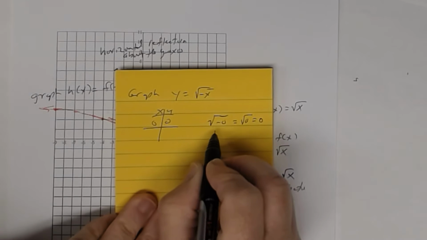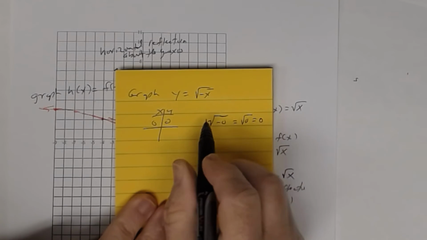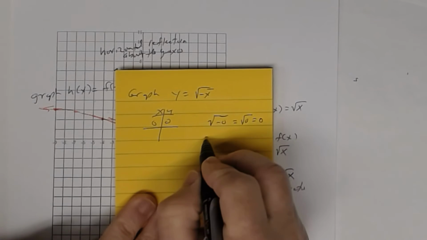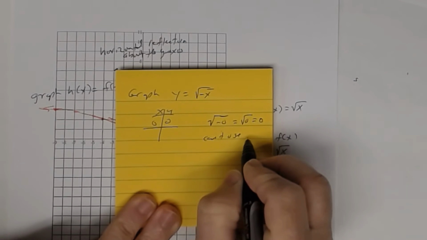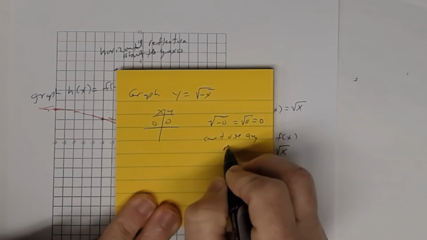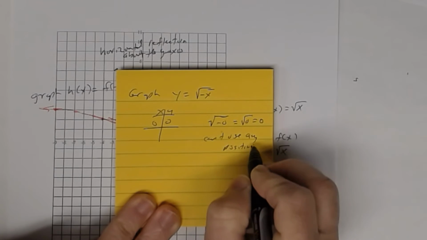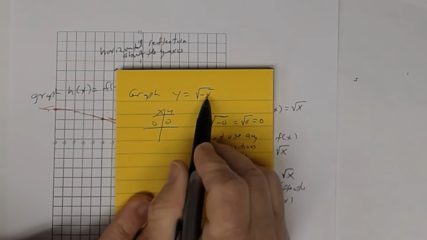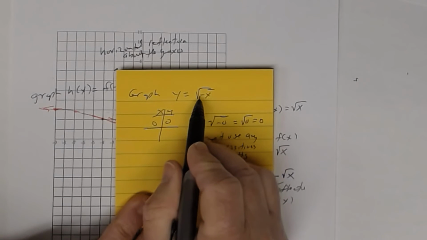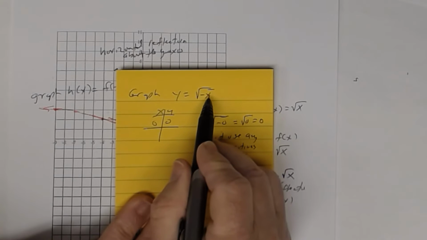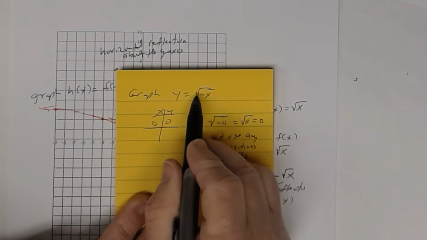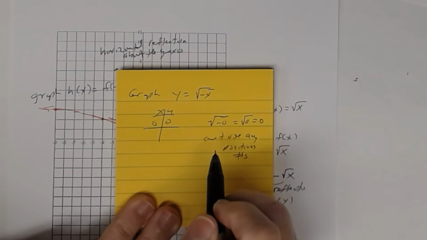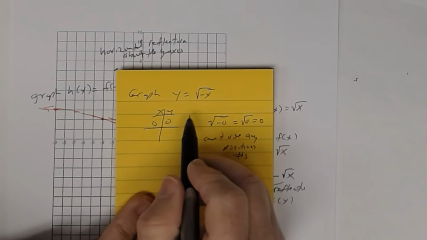But what I want you to notice is you cannot use 1. You can't use any positive numbers here, because if you use any positive numbers, let's say 1, 2, 3, all those become negative: negative 1, negative 2, negative 3. And the square root of a negative number is that imaginary number. It's not a real number. So your x's have to be negative.